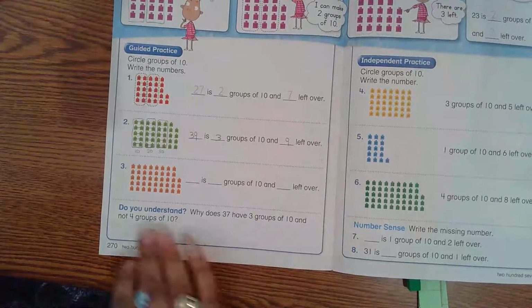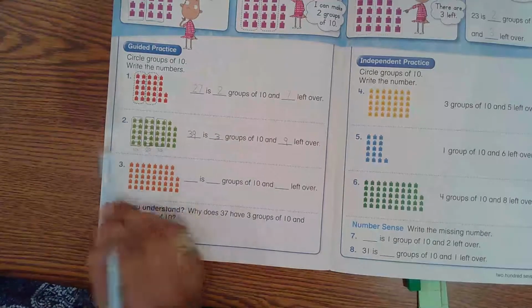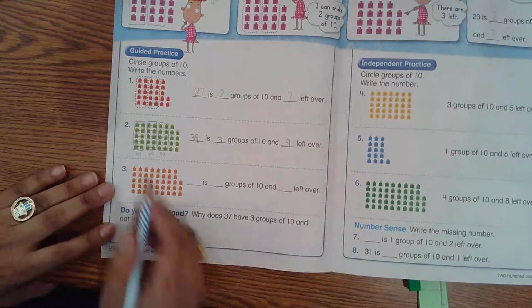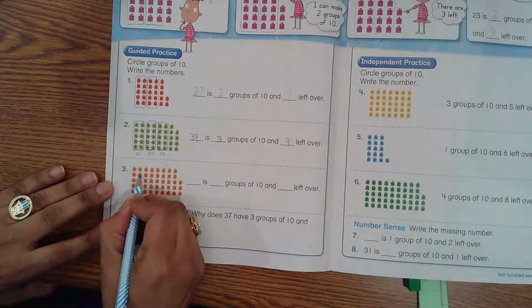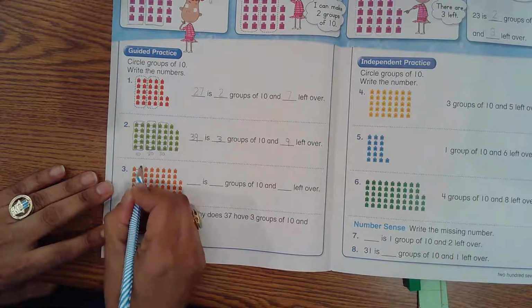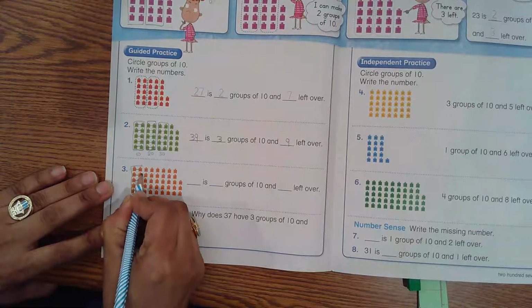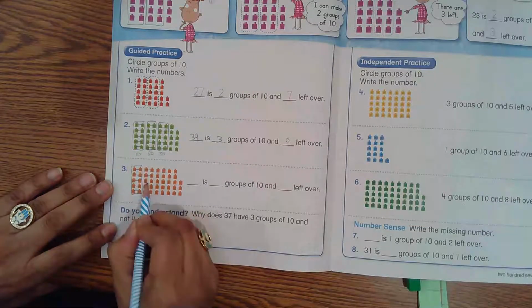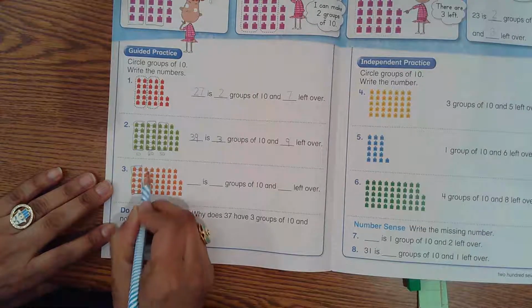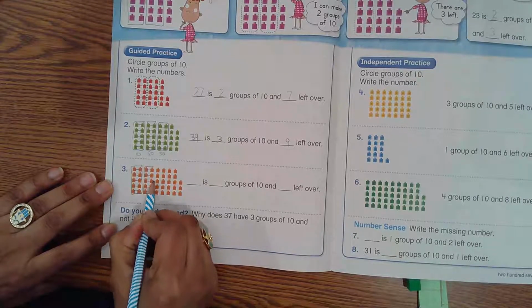All right. Let's do number 3. Do the same. We try to make 10s, put them in a group, and count how many left over. So 1, 2, 3, 2, 4, 6, 8, 10. This is my first 10. I'm gonna put them in a frame. Count more. 2, 4, 6, 8, 10. This is my second group of 10. I'm gonna put them in another 10 frame.